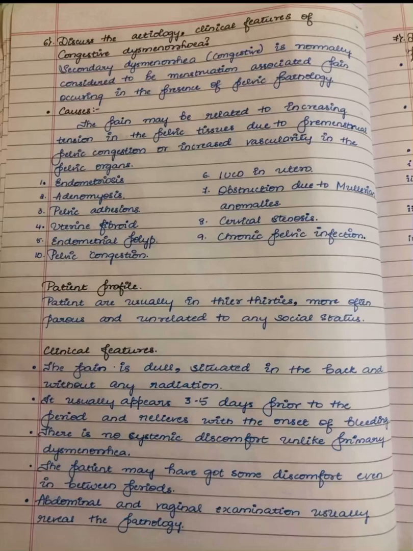Clinical features: the pain is dull, situated in the back and without any radiation. Like in the primary dysmenorrhea, the pain was in the lower abdomen and it was radiating to the medial aspect of the thigh. But here there is no radiation, and there is dull achy pain, and it is situated in the back. It usually appears 3 to 5 days prior to the period and relieves with the onset of bleeding.